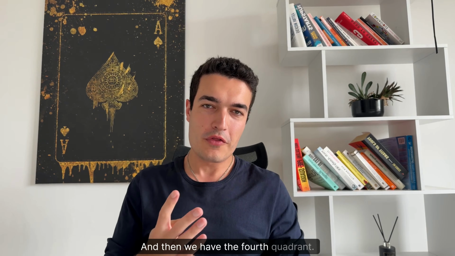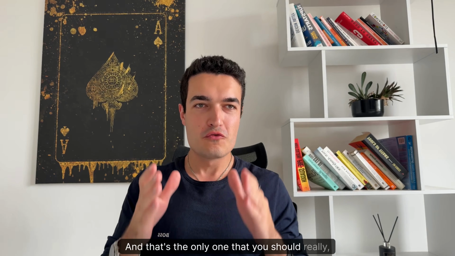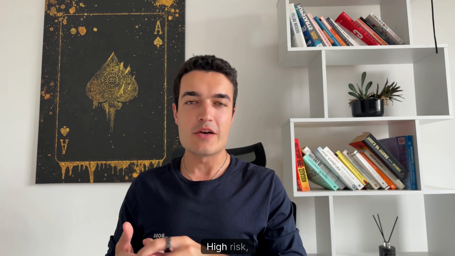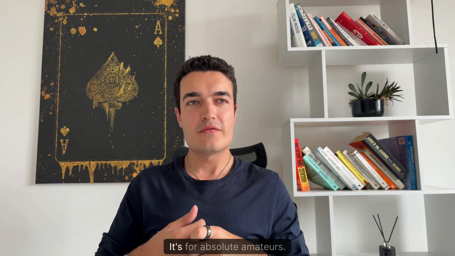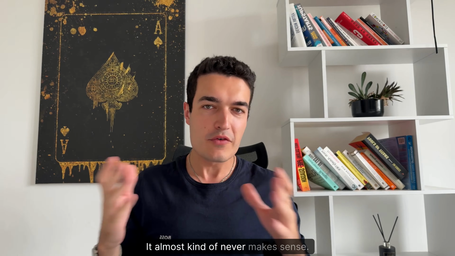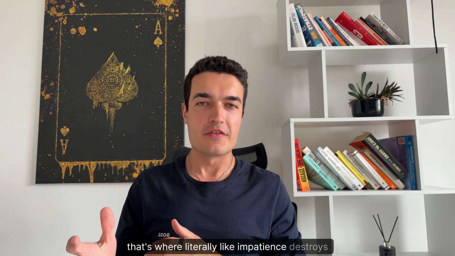And then we have the fourth quadrant, and that's the only one that you should really, really avoid, and that makes almost no sense. And you already guessed it, high risk, low reward, right? It's for absolute amateurs. You should avoid it. It almost never makes sense. That's where literally impatience destroys the campaign.